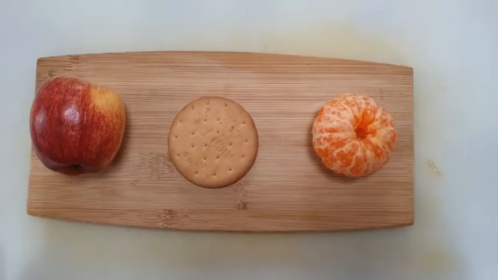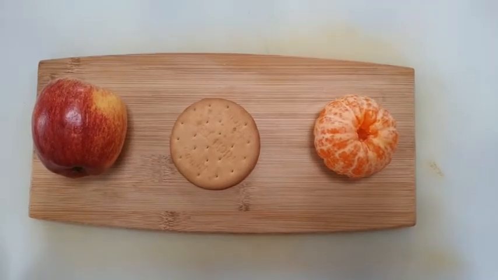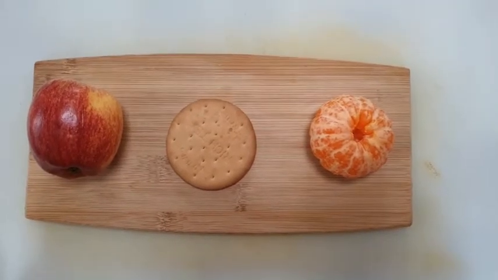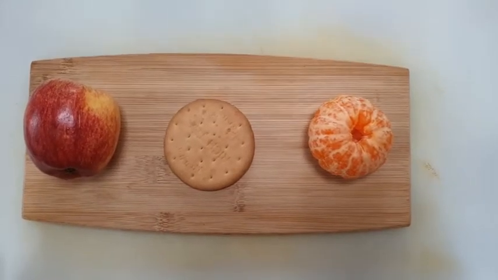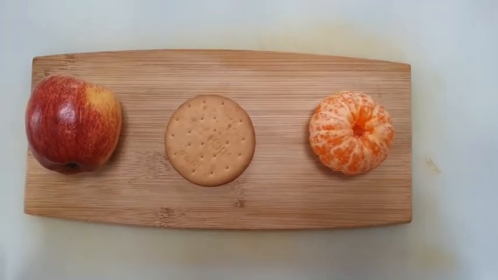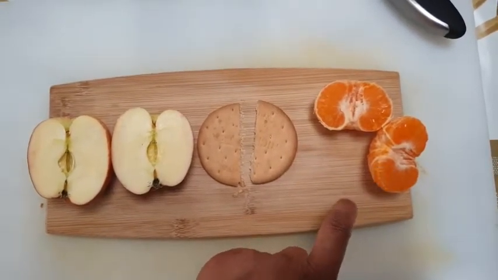Here I have three objects, an apple, a biscuit and a satsuma, and I'm going to split them into halves now. This is the whole amount, and now these are the halves. They are split equally down the centre.